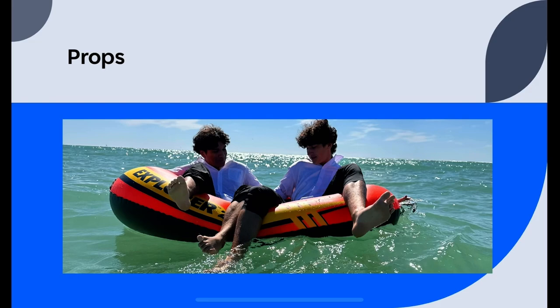Props. We used props like our raft, which I bought on Amazon, and this is a $13 kid raft. We used it as a survival raft because it was cheap and readily accessible.